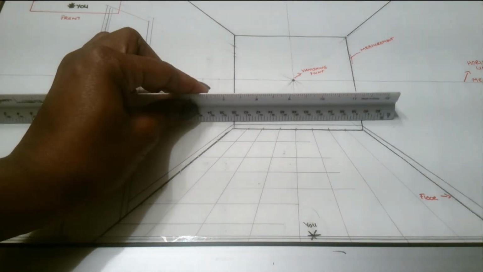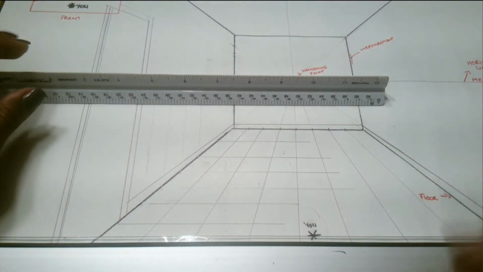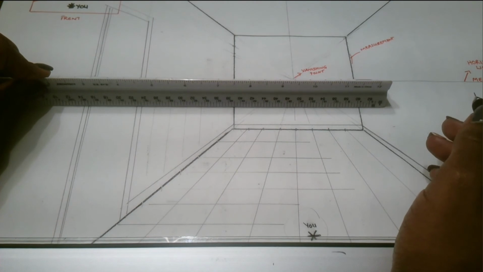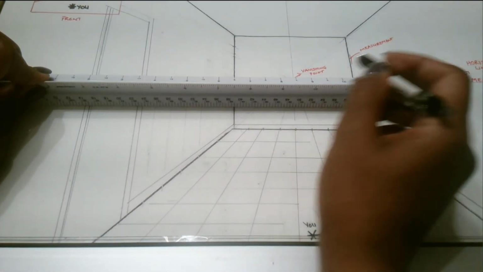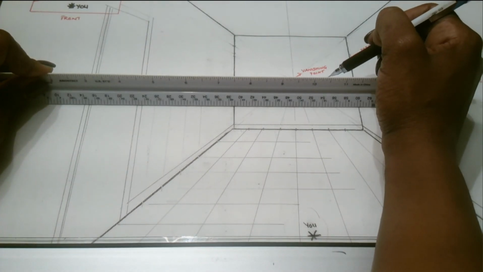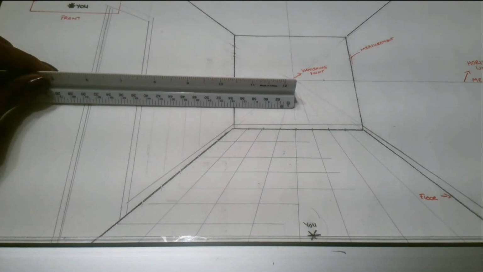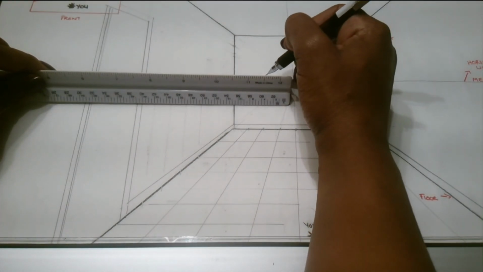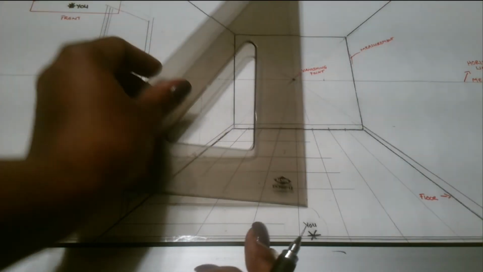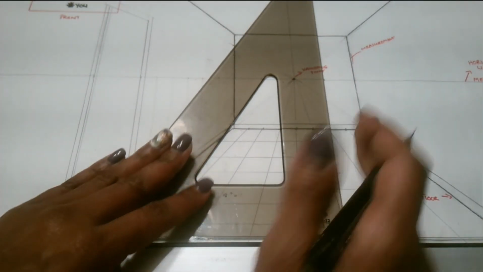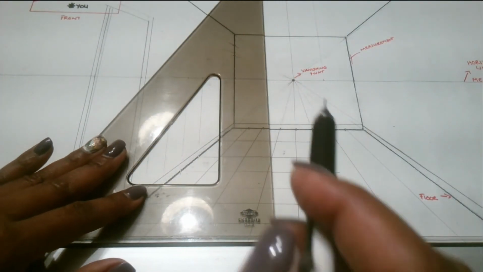So let's say that our recessed lights were placed 2 feet in from the right and the left walls. So taking my 1/2 inch scale, I'm going to measure to 2 feet and I'm going to make a mark. And I'm going to do that as well on the left hand side. I'm then going to take my straight edge and just draw a line lightly up.